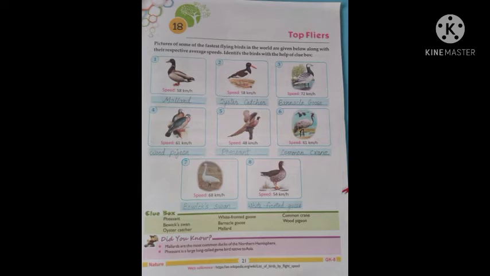Now fifth picture, pheasant. Its speed is 48 kilometer per hour. Next, common crane. Its speed is 61 kilometer per hour. Now seventh picture is of Bewick's swan. So its speed is 68 kilometer per hour. Now eighth one, white-fronted goose. Okay, its speed is 54 kilometer per hour.